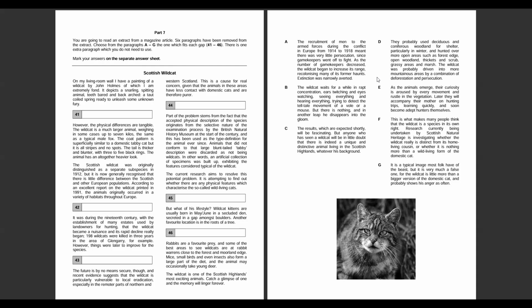This is a cause for real concern, given that the animals in these areas have less contact with domestic cats, meaning they are totally dissimilar, and are therefore purer. They are pure wildcat, nothing mixed with domestic cat. So they talk about a complexity in identifying, like this is totally distinct, right? They are totally distinct here. That's what they say. Part of the problem, they talk about right after the gap.